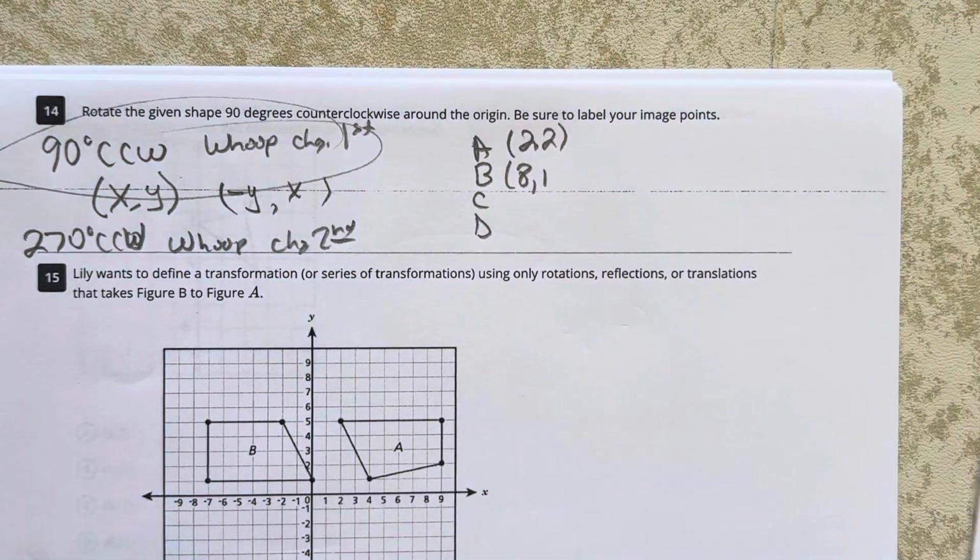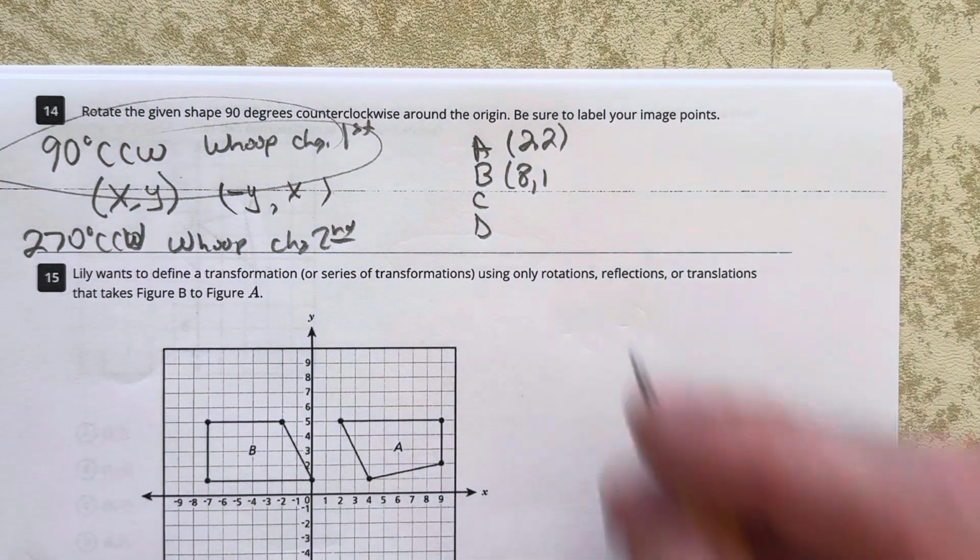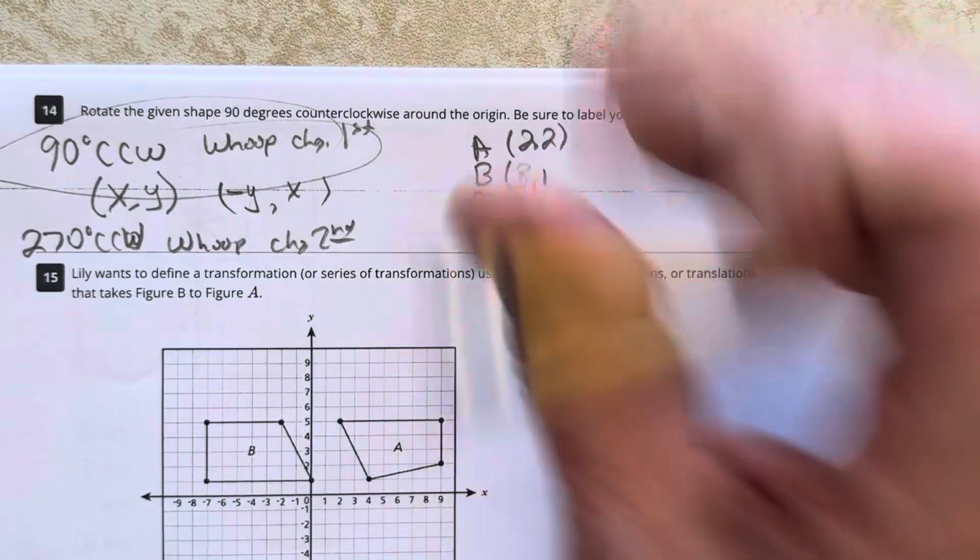Sorry, is that read my thing here? Yeah, I'm sorry. Oh, sorry, that's a 4, not an 8. I'm sorry about that.